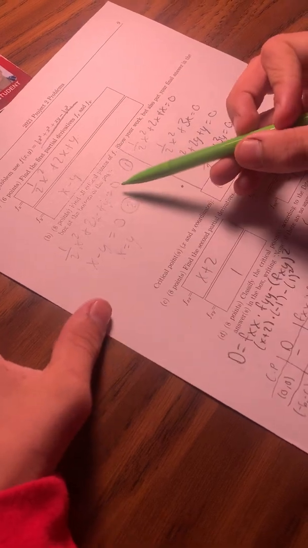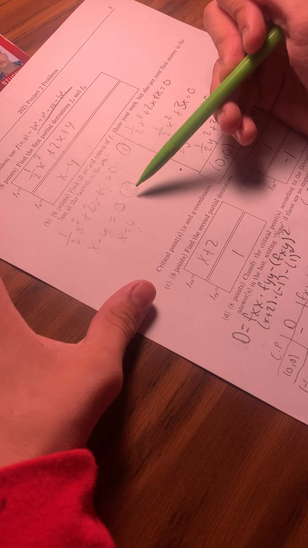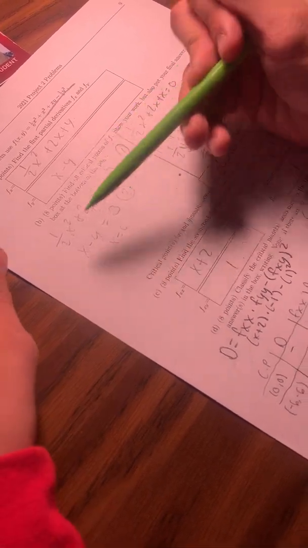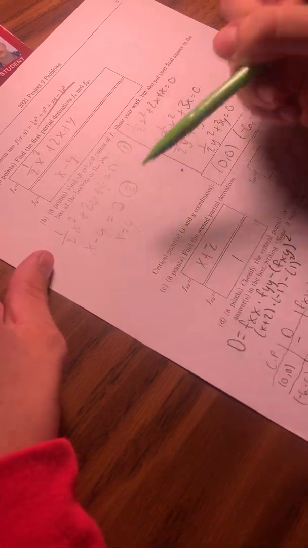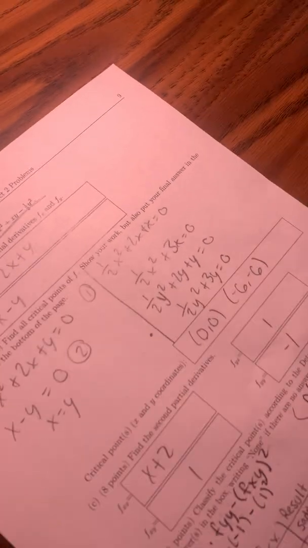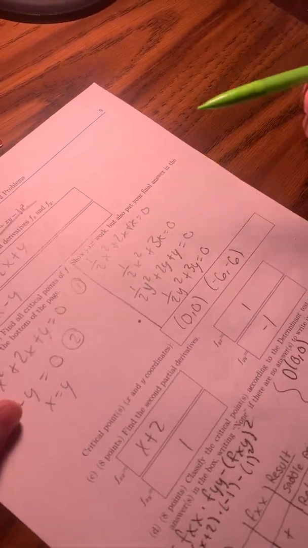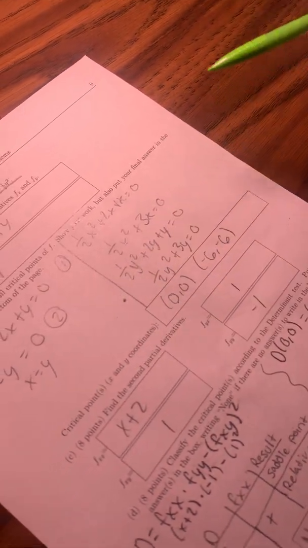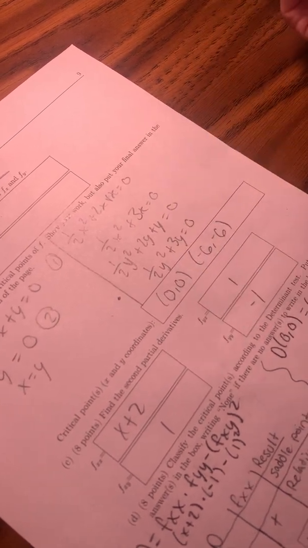So right here you can see for my first equation, f of x, I set to 0, and then f of y set to 0. But right here, I already solved for f of y because it didn't take much work. I just added y to both sides, so x equals y. And then I brought it over to the other side. I solved, and then I plugged y in as well because x equals y. And so for my critical points, I got 0, 0, and then -6, -6.